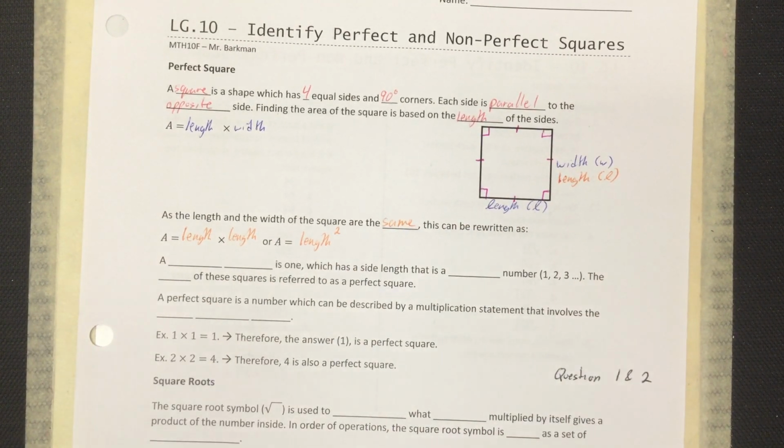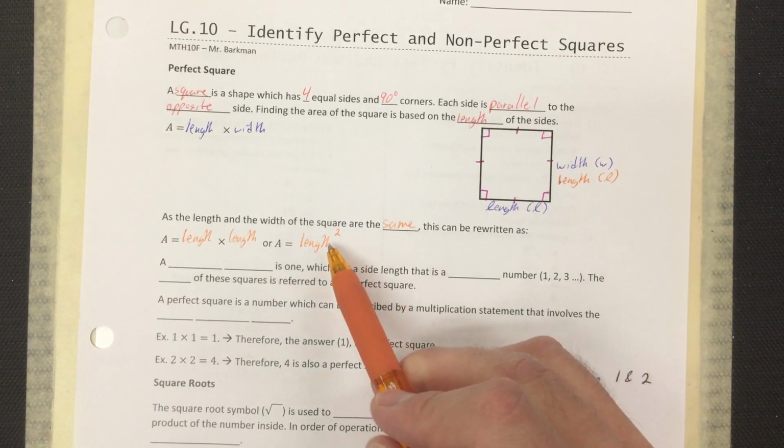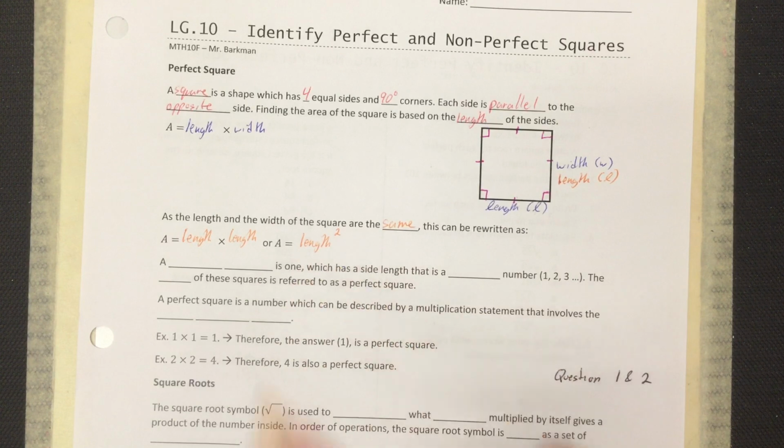Squared just means length times length. You've seen a little bit of exponents in the past, and we're going to get more into exponents as we go, but for right now, length squared just means length times length. So that's looking at finding the area of a square.